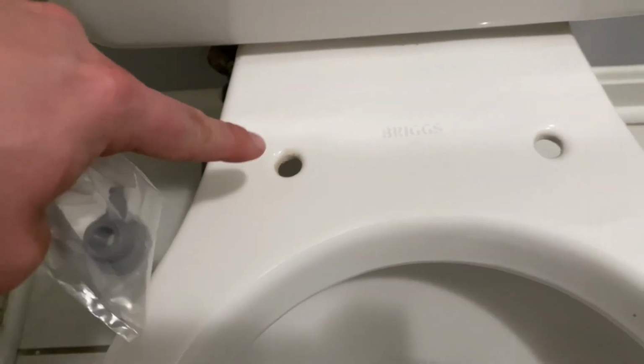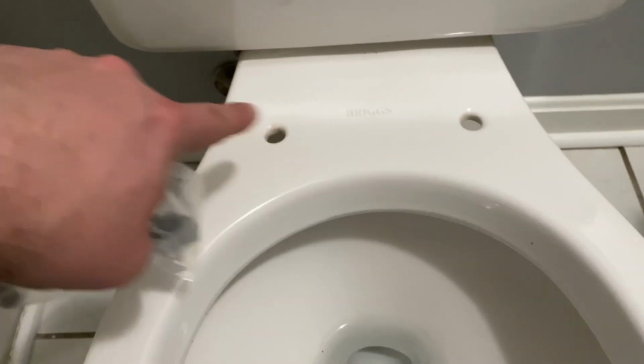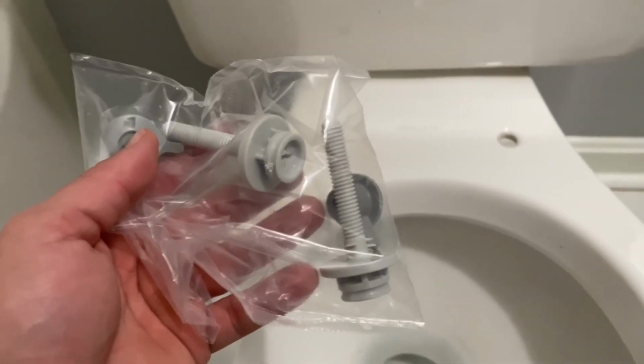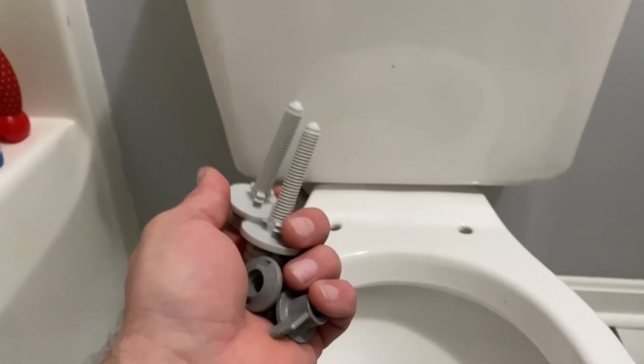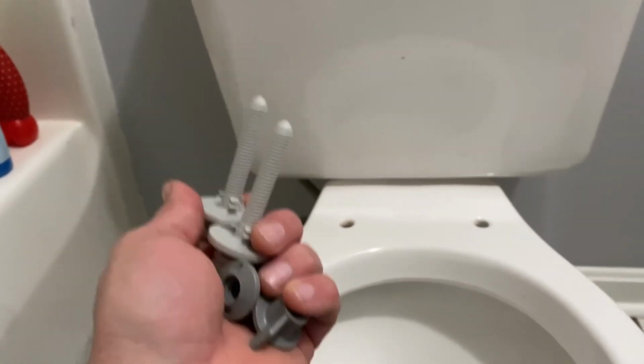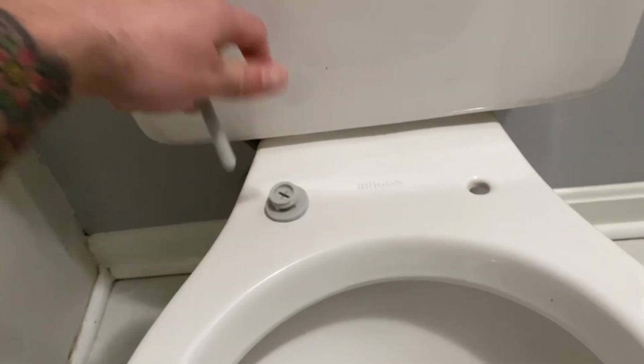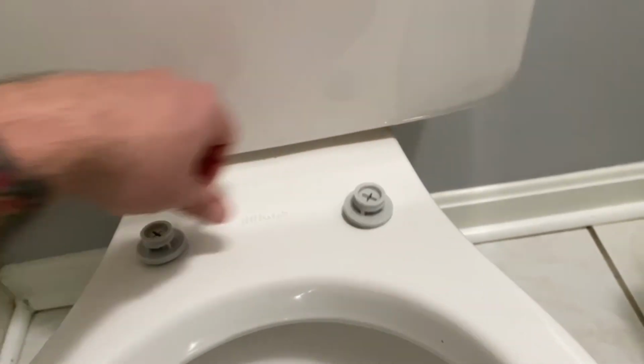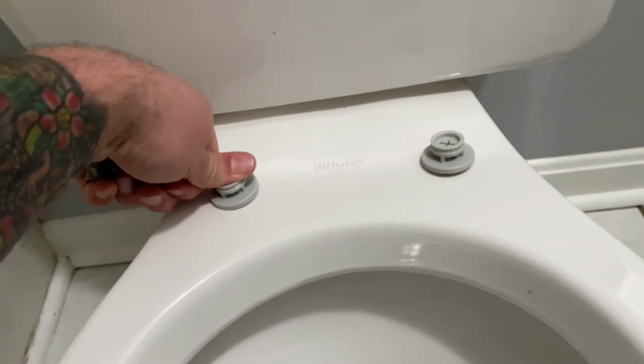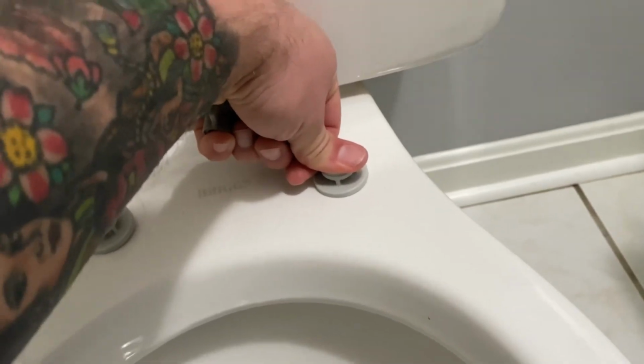A lot of times when you take this off, you're going to see this kind of gross. So go ahead at this time, clean this all out. And then we're going to take and unpack these screws. So how this works is you basically have a nut and a bolt. And what you're going to do is you're going to send the bolts straight down, just like this. And you're just going to give it a little bit of a push, and then we are good to go.